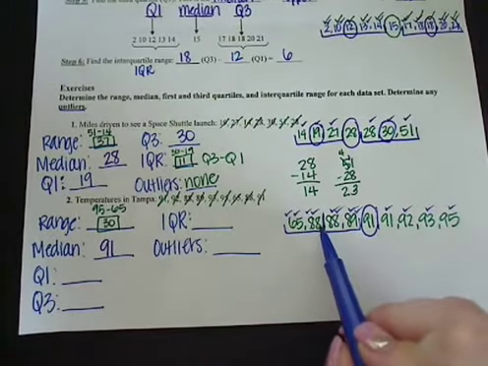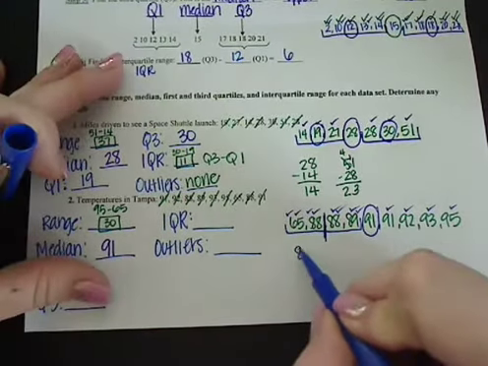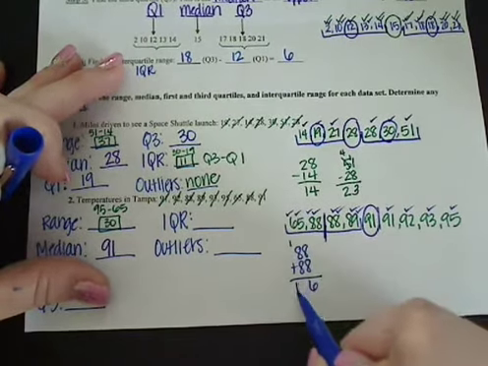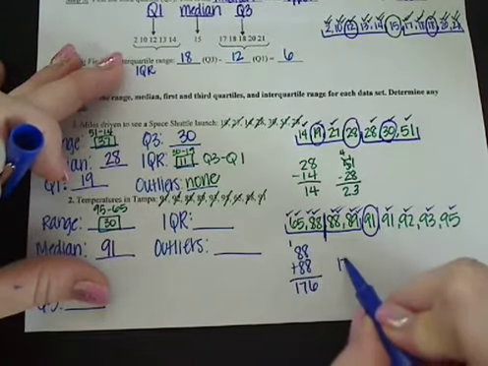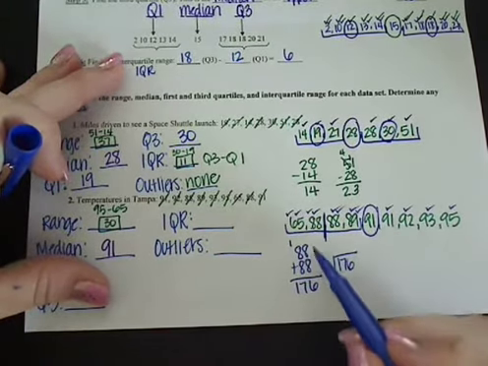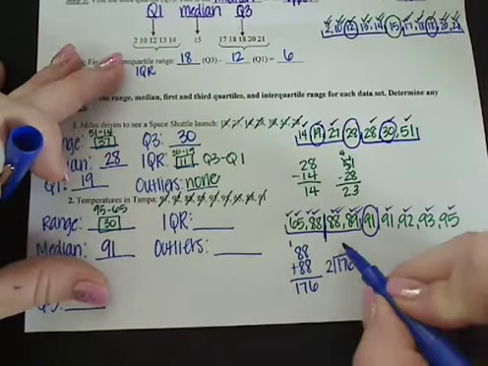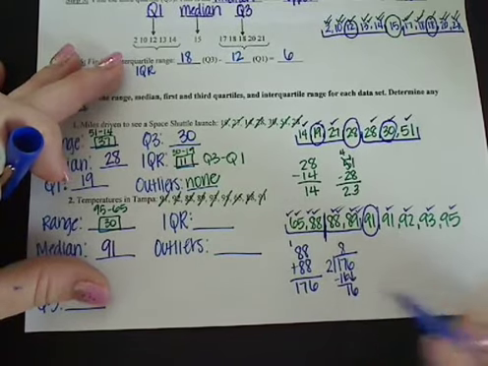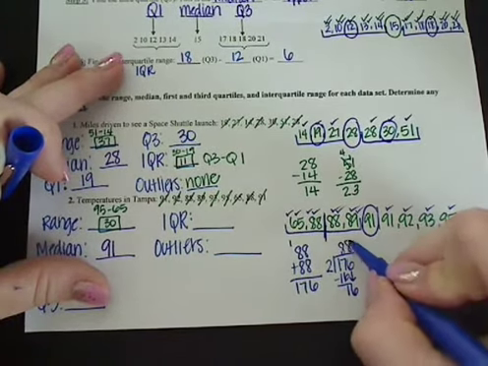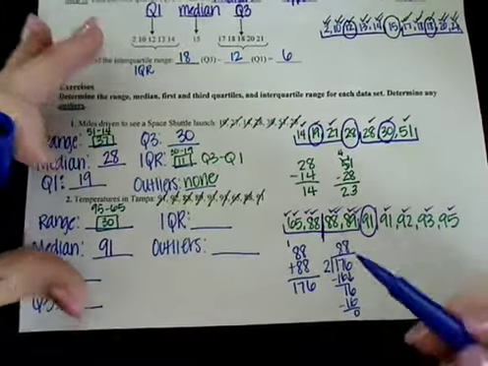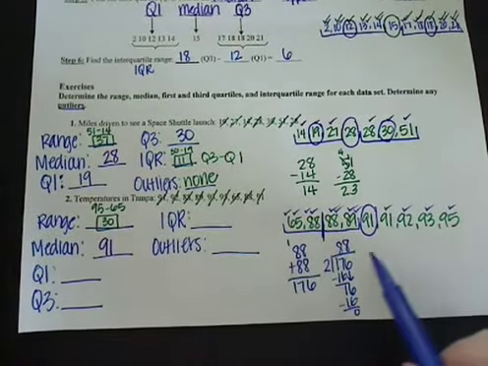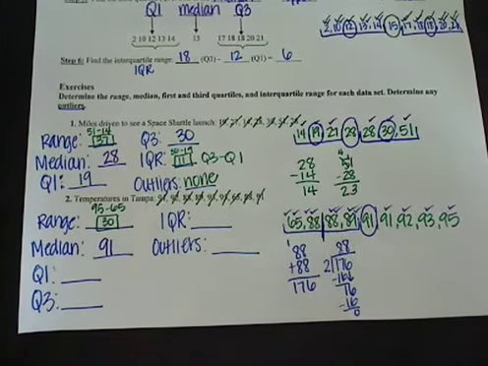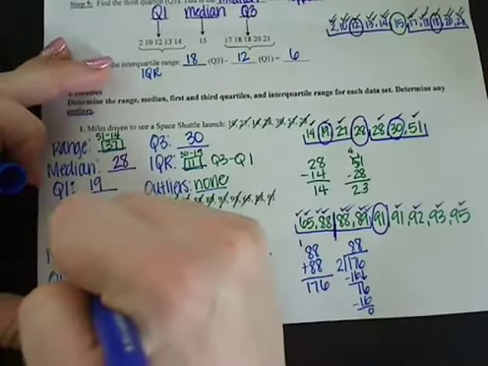So since I want to find the average of these two numbers, I would add them together. That's 176. And then I'm going to divide it by 2 because I had two numbers. 2 goes into 17 8 times. 2 goes into 16 8 times. So the median of 88 and 88 is 88. What number is halfway between 88 and 88? Well, that's still 88. So quartile 1 is 88.